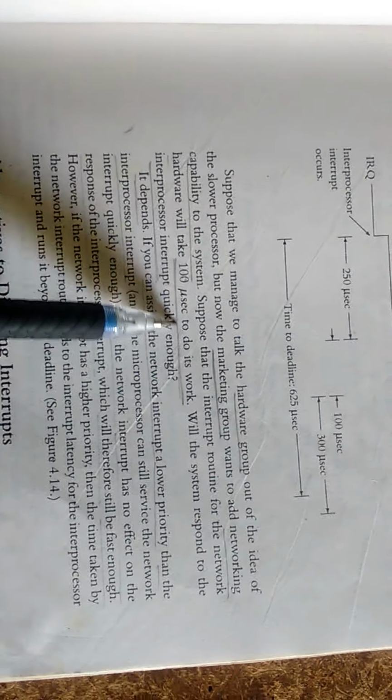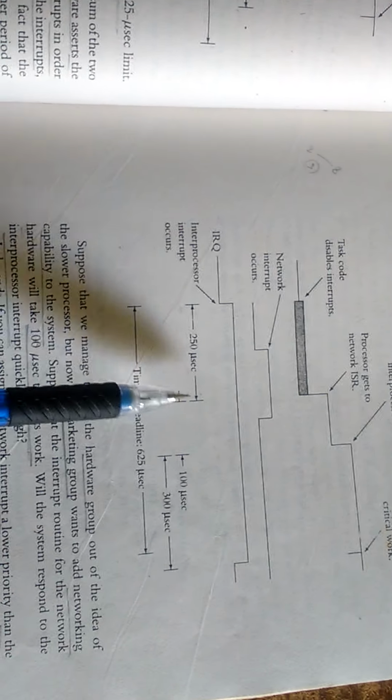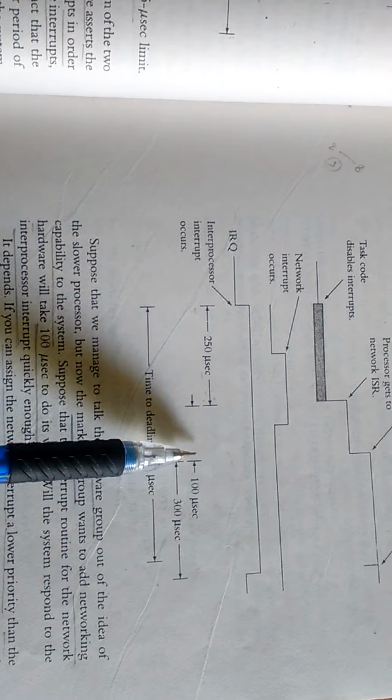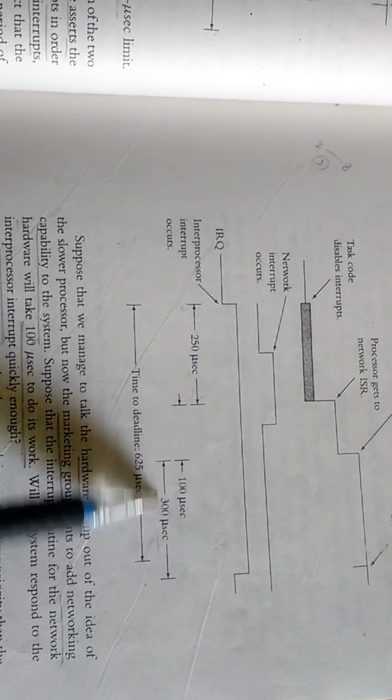Another example: suppose networking capability is added to the system, which needs 100 microseconds to do its work. As in the previous case, 250 microseconds to service the interrupt, 100 microseconds to service the networking capability, and 300 microseconds for the execution.